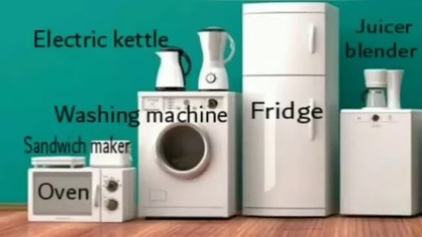Students, now I want to share some home appliances which work on electricity. As you can see in this image, here is an electric kettle, washing machine, sandwich maker, oven, refrigerator and juicer blender. These are all the home appliances which work on electricity. These all need electricity for working. You all have seen these appliances at your home. So now let's read the chapter using electricity.